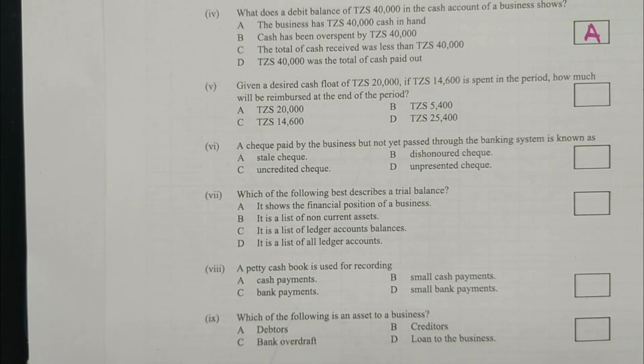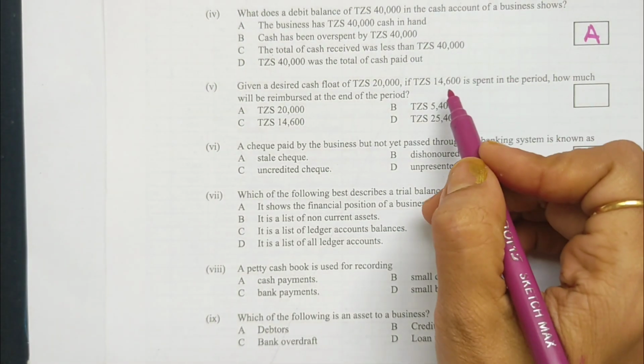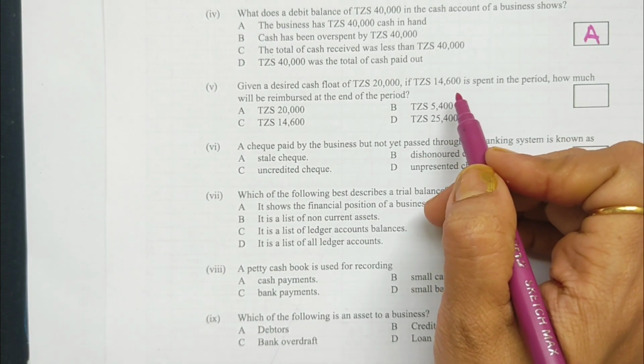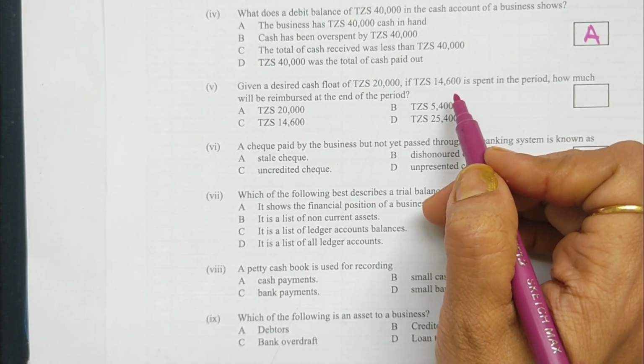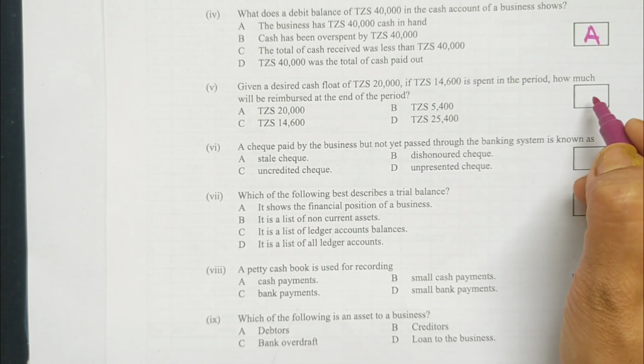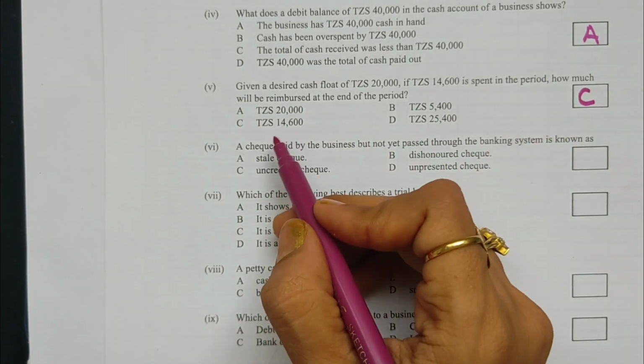It is also known as the imprest amount, and at the end of the period the petty cashier is reimbursed with an amount equal to the amount spent in order to restore the initial level of cash. So reimbursement should be the amount equal to the amount spent. So how much amount is spent over here? It is 14,600. So option C is the correct answer, which shows 14,600.